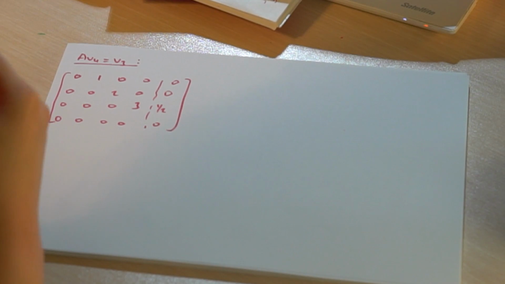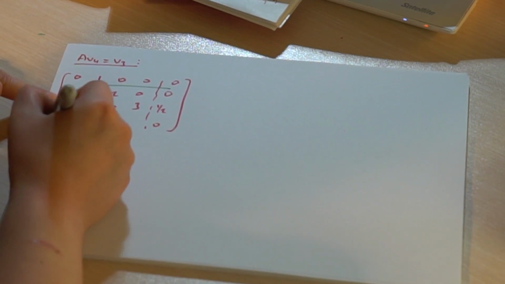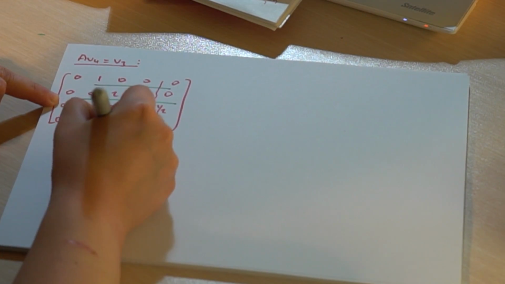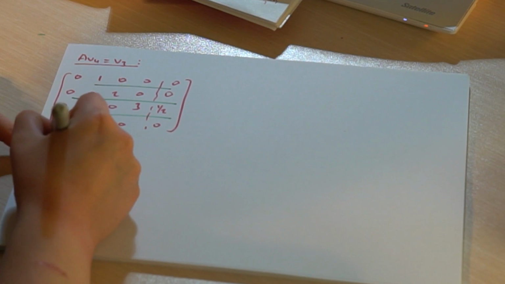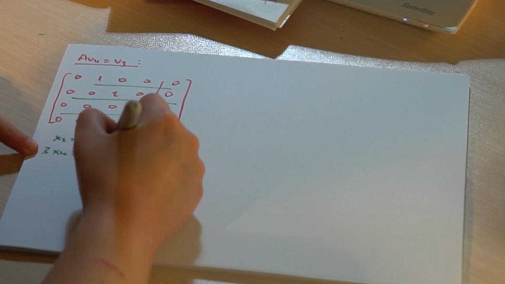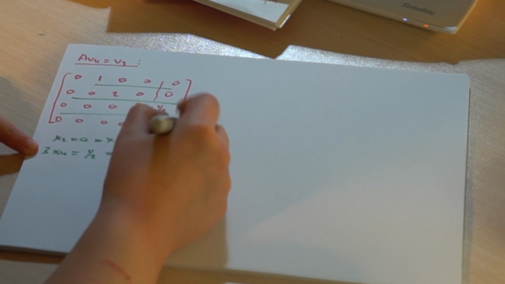Again, from here, x2 is equal to 0. From here, x3 is equal to 0. And from here, 3x4 is equal to 1 over 2, so x4 is equal to 1 over 6.